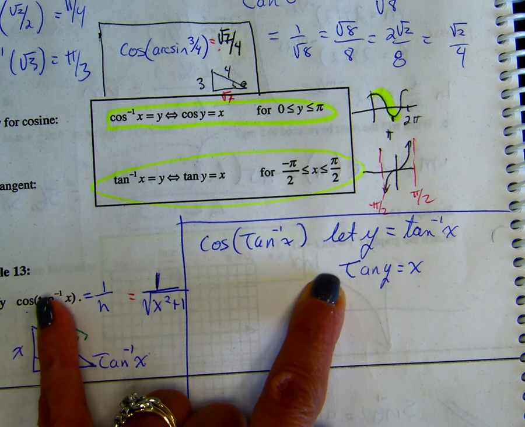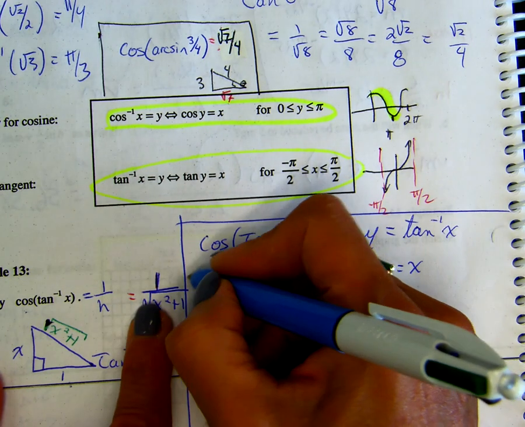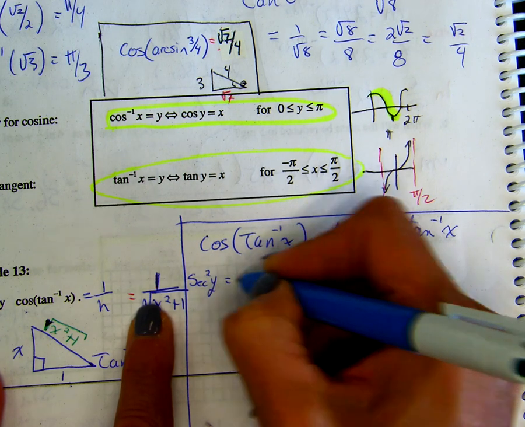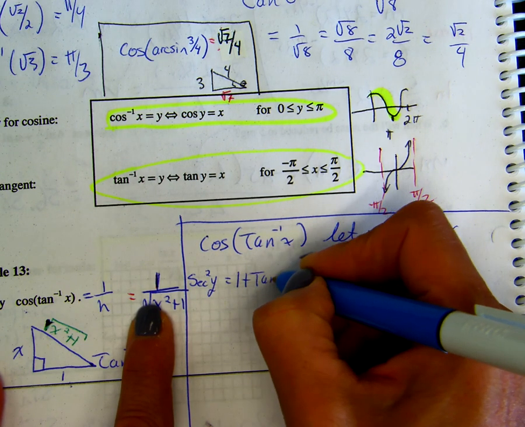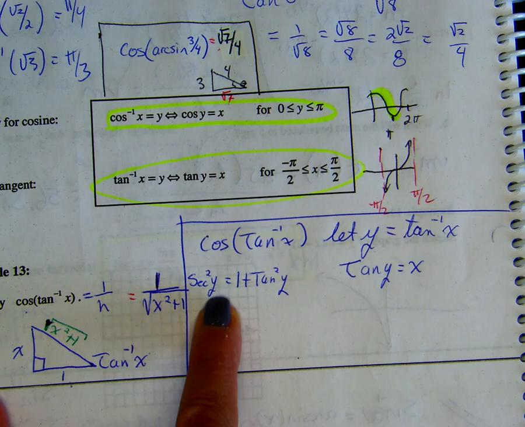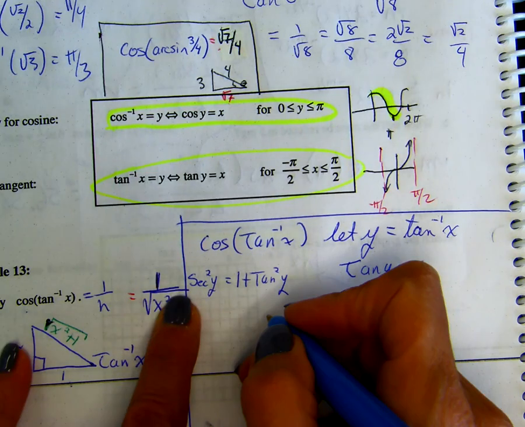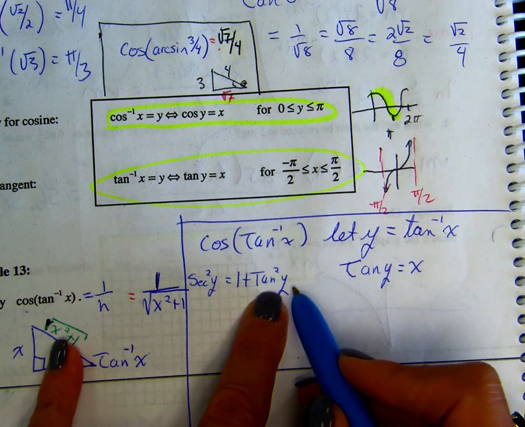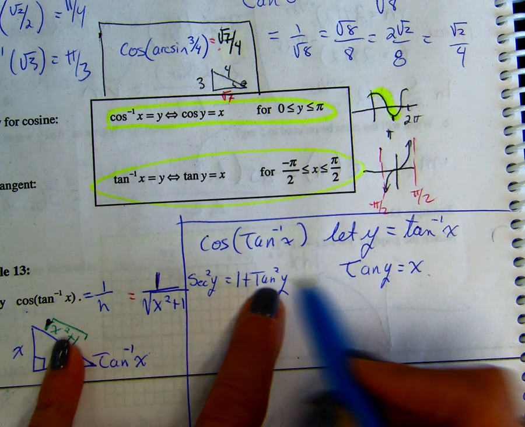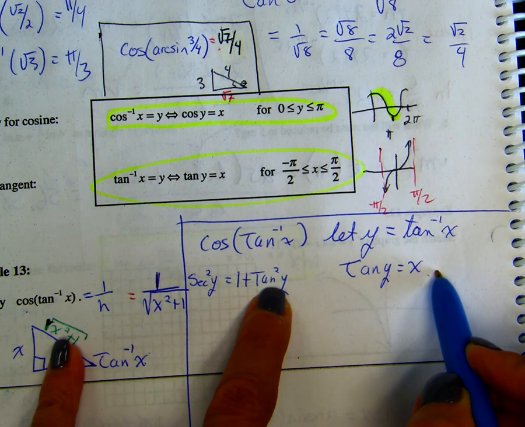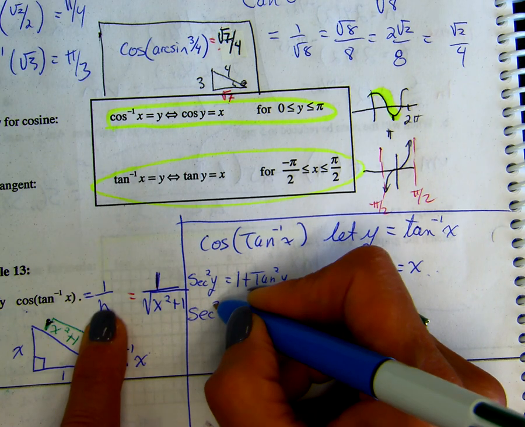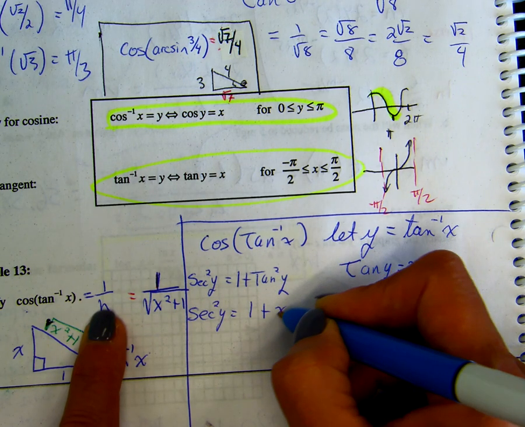Okay, here's something you all should know from Math 12. Secant squared y is equal to 1 plus tan squared y. That comes from your Pythagoras theorem. Sine squared plus cos squared is 1, and we divided both sides of the equation by cos squared. Secant squared is equal to 1 plus tan squared. Which means that if tangent of y was x, then tan squared of y would be x squared. So I get this: secant squared y is equal to 1 plus x squared.